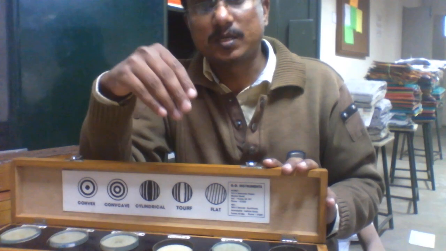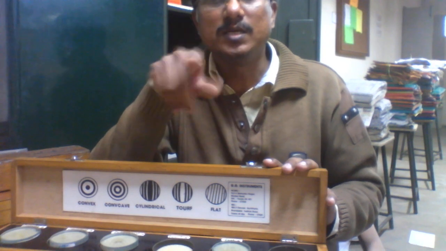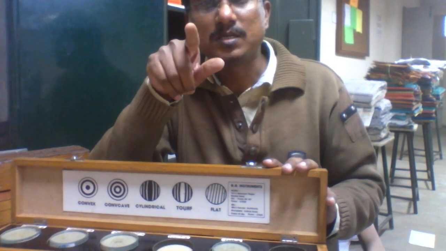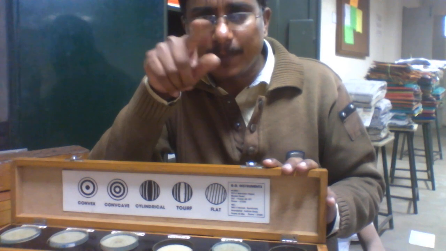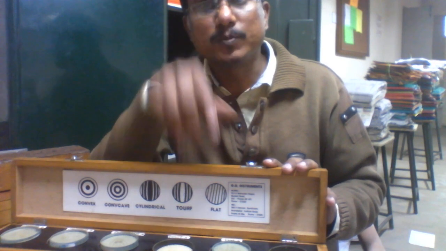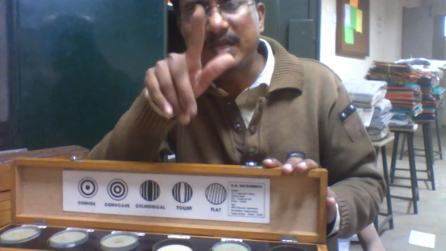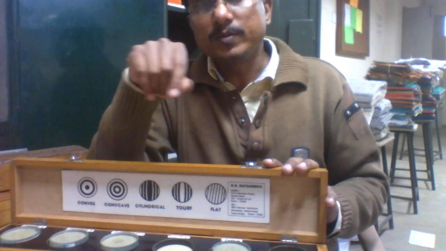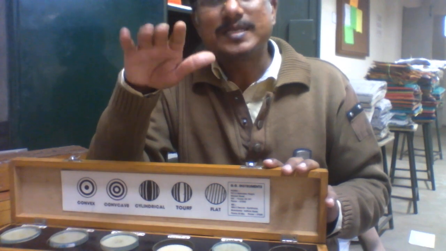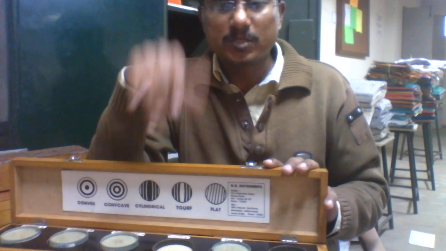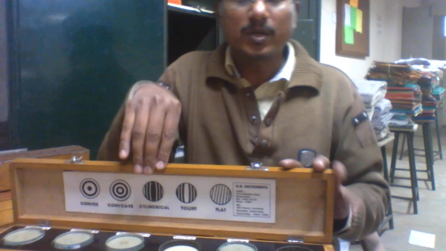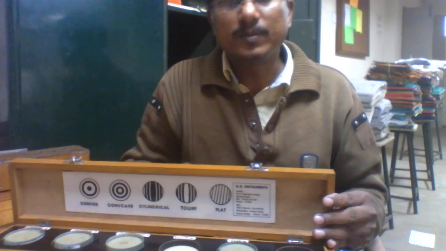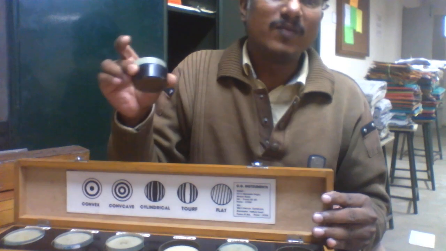If there are wavy patterns, that means the surface has irregularities at that particular position where your fringes differ or deviate. So this could be a study experiment for you. You need to study the various types of patterns that can be observed using the wavelength standards.